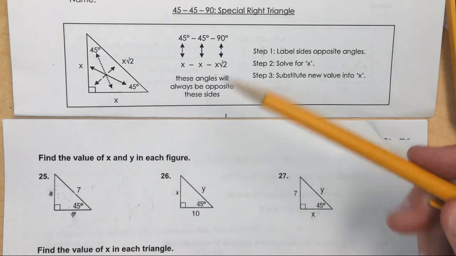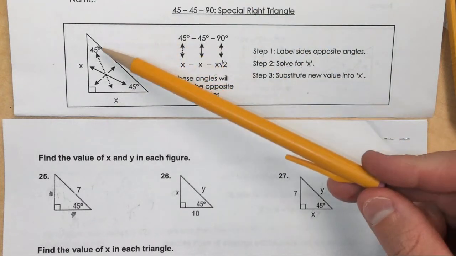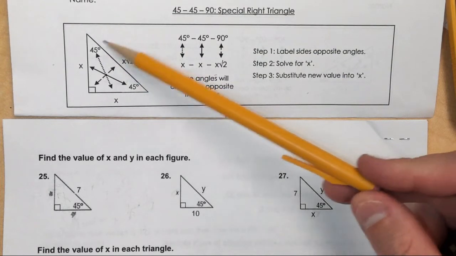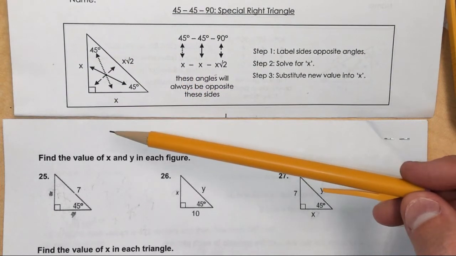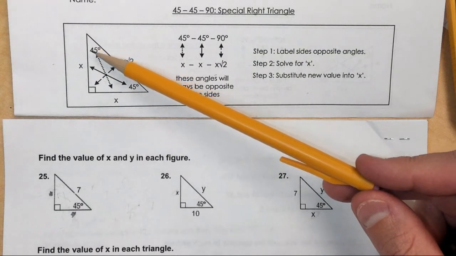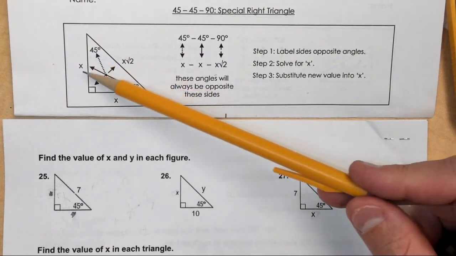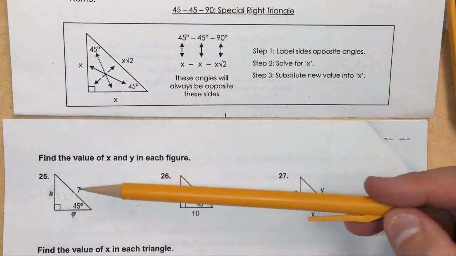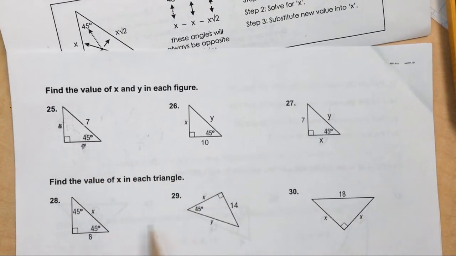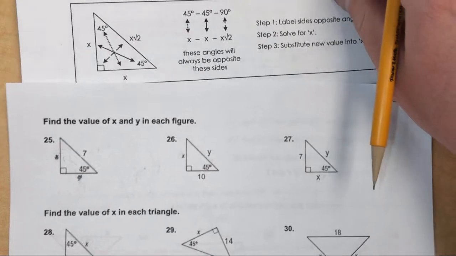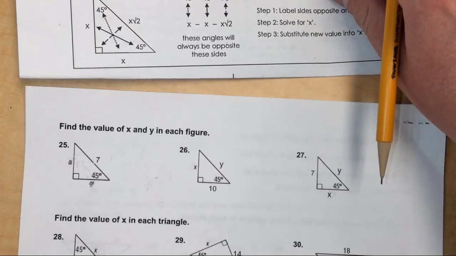Whenever it comes to the 45, 45, 90 triangle, keep in mind that since we have two angles that are the same, the sides opposite those angles are going to be congruent as well. So a 45, 45, 90 triangle is actually an isosceles triangle because two sides are the same length. In all the problems that we're going to solve here, you should have two sides that are identical in length, because that's just one of the characteristics of a 45, 45, 90 triangle.